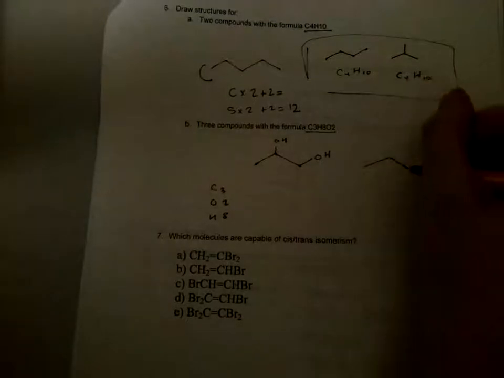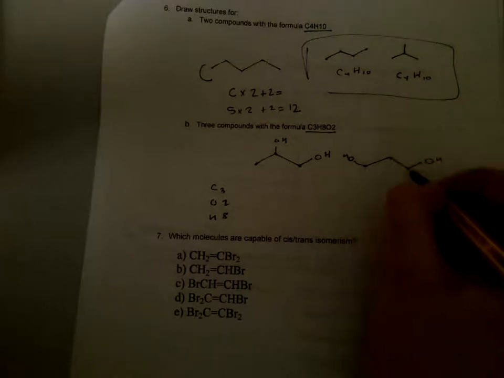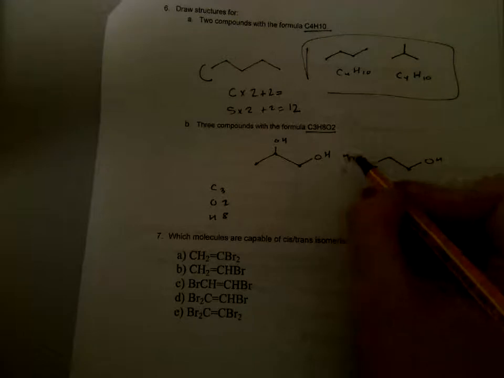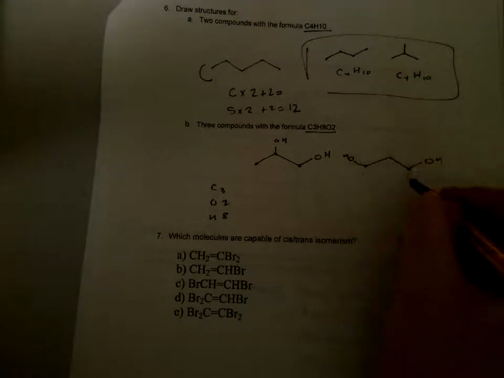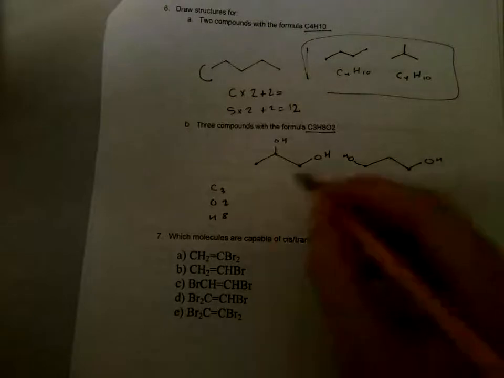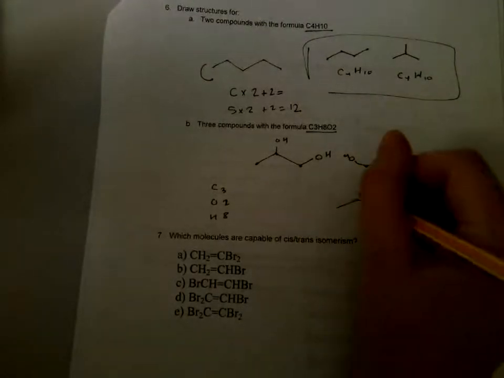I think a very similar one is I can just move one of my alcohols. So 1, 2, 3 carbons. 1, 2, 3, 4, 5, 6, 7, 8 hydrogens and 2 oxygens. Yep. So that's right. I'm supposed to do 3 compounds with this. Maybe we could do this.